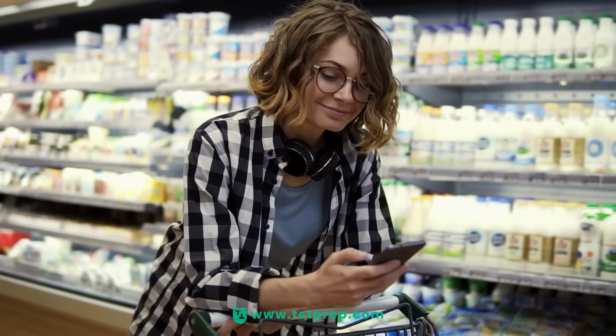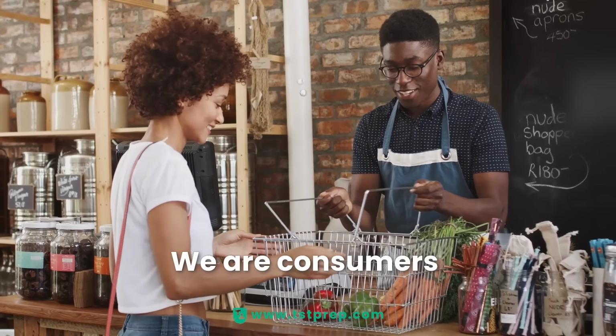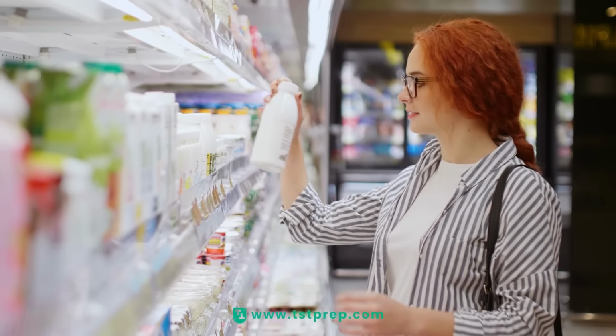Okay, so we can use it in a lot of different ways. We can use consume in environmental studies and science and biology. We can use it in marketing and economics. Consumers, people, we are consumers, the people who consume, who use up, who buy. So lots of different good uses for consume.